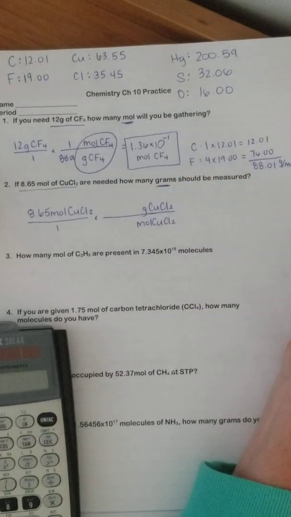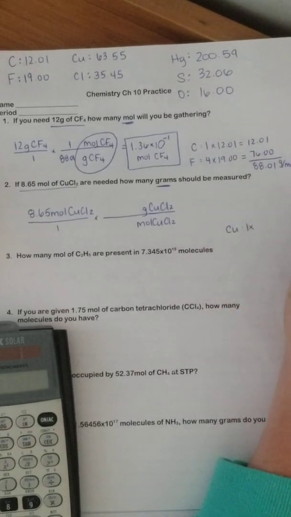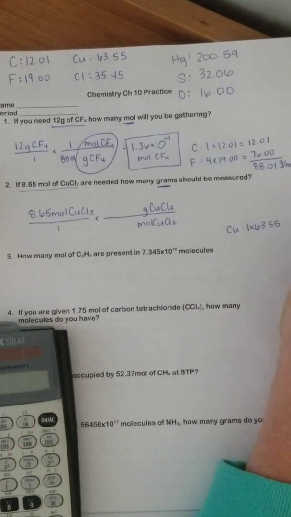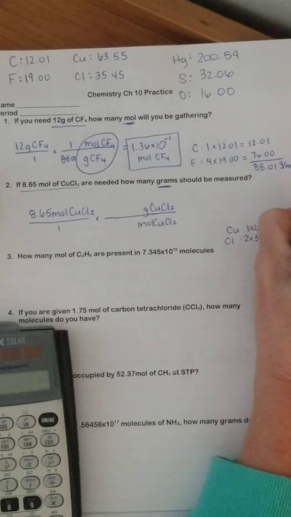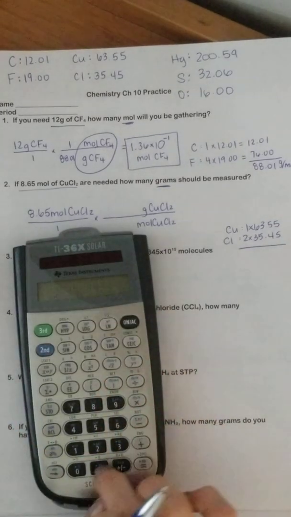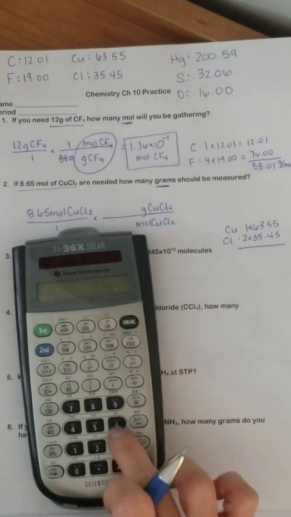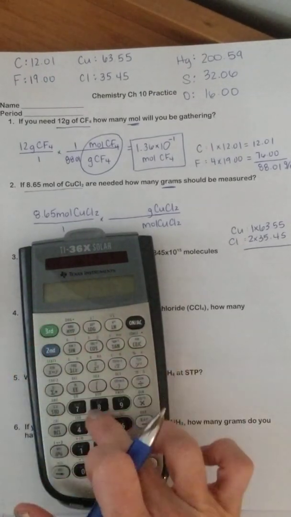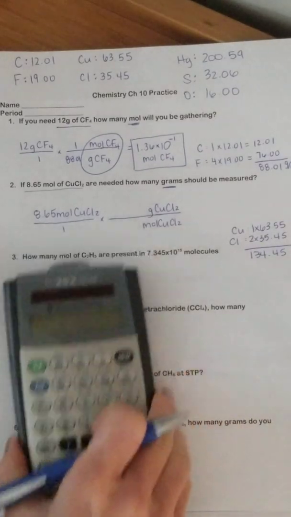Now I need to find my molar mass for CuCl2. So again, copper, 1 times 63.55. And I have Cl, which is 2 times 35.45. I realize that I'm running out of room on the paper, so I'm just going to plug it into my calculator here. I'm going to say 2 times 35.45 plus 63.55, and it's giving me my answer in scientific notation. Since I don't really want that, I'm just going back to float. 134.45 for my molar mass.